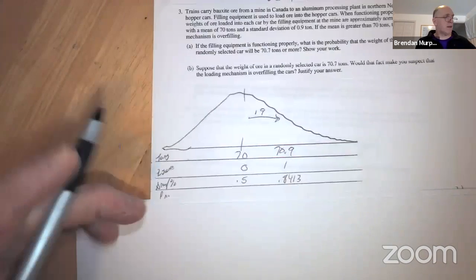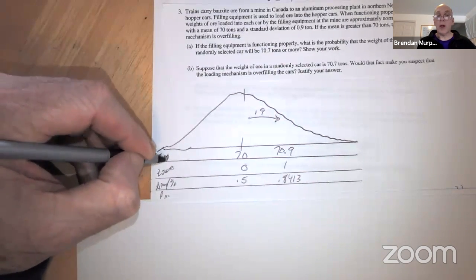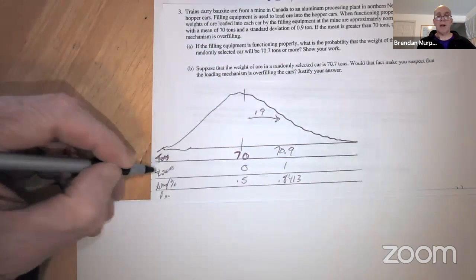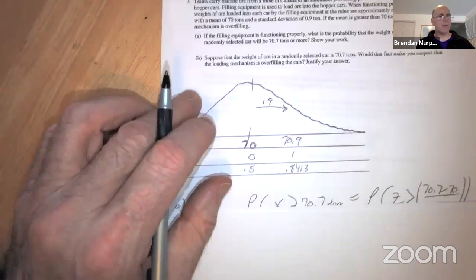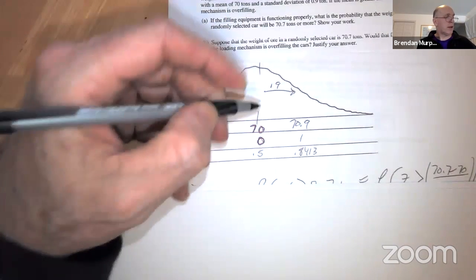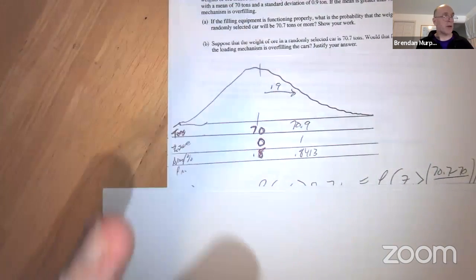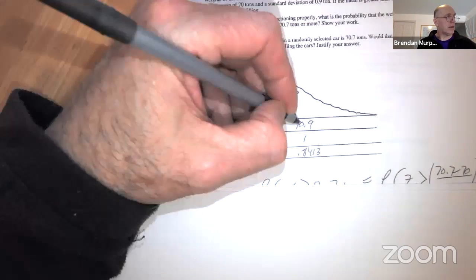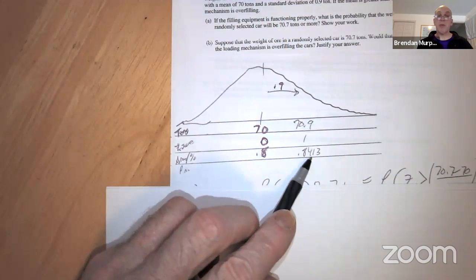So you know what I'm going to do, right? There's my attempt at my normal curve. My first row is tons of bauxite ore. The mean was 70 tons. Second row is z-score. Third row, area, percentile, or probability. Again, they all sort of mean the same thing to me. At 70 tons, which is the mean, your z-score is 0. You're in the 50th percentile. Again, it just helps my kids get into the problem, because there are lots of numbers floating around here. So if I add 1 standard deviation above the mean, I'm at 70.9 tons. My z-score is 1. I'm in the 84th percentile.